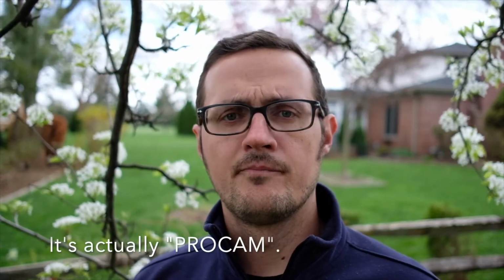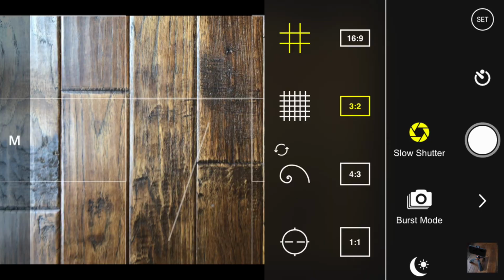If you are shooting on your phone, you might need to get a camera app that has a slow shutter function. I use an app on my phone sometimes called Pro Camera, and it has a slow shutter function that lets me pick 4 seconds, 8, 12.